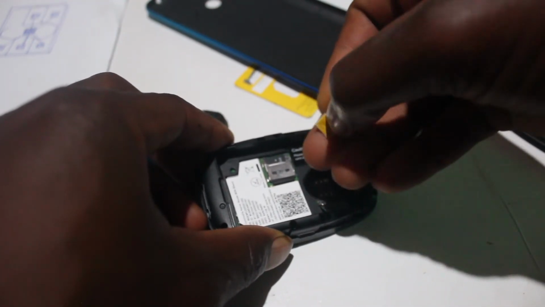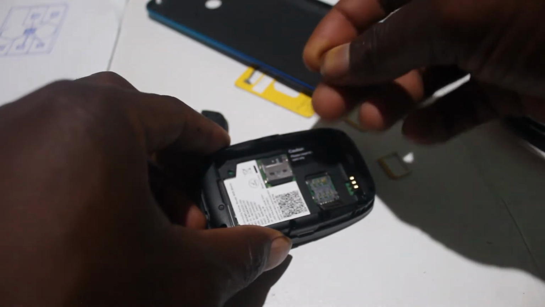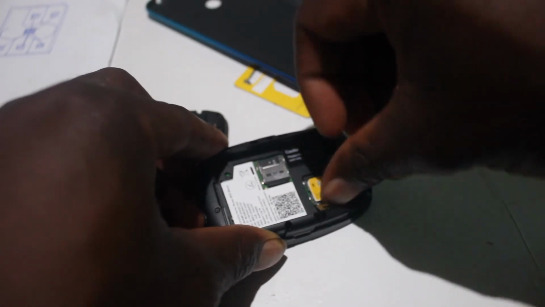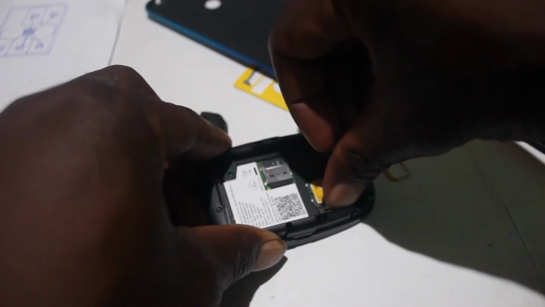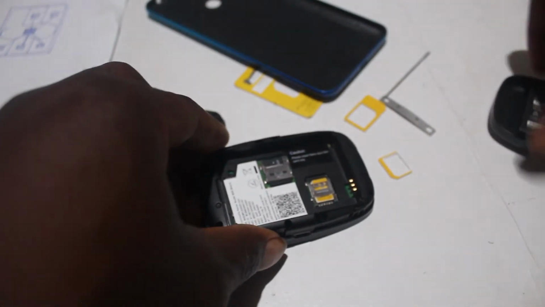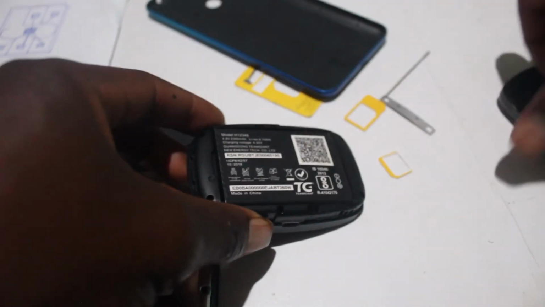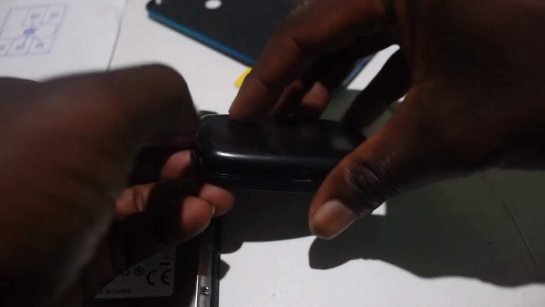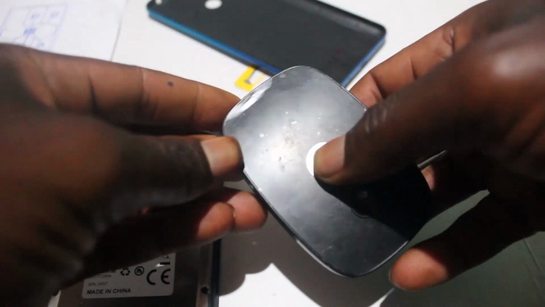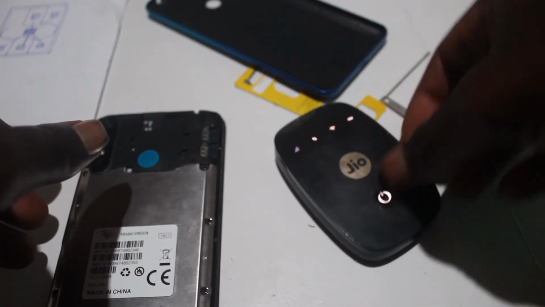So this is the SIM card. I hope you are seeing it again. That is the SIM card I scratched. I have to make sure I put it inside, near the battery. Okay, so I would just like to use it inside the modem so you can see.